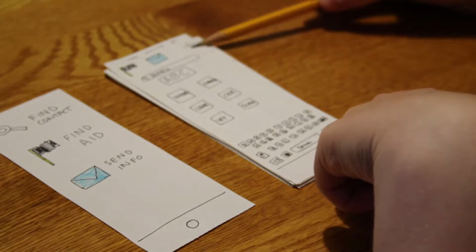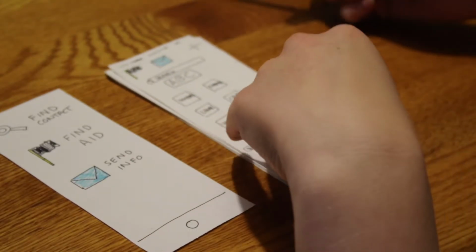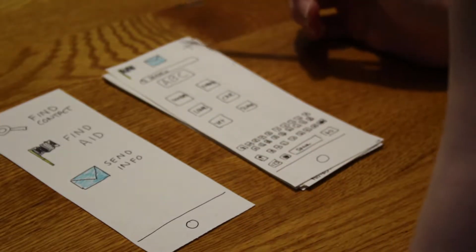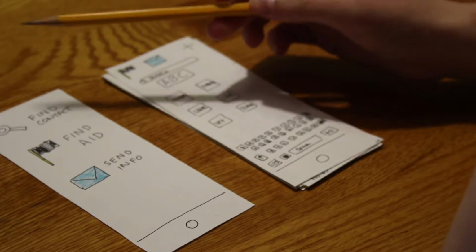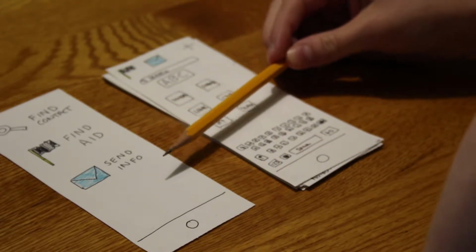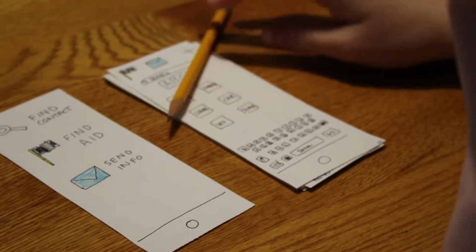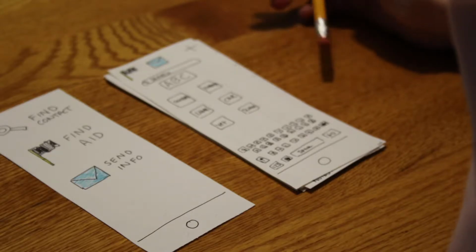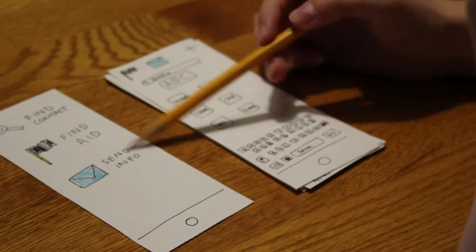But you have an ad section here, so you could have that there as well. On the front page. Because I know you have this front page, so it does tell you find contact, find aid, send info, which lets you know what's what. These two are pretty easy to figure out.